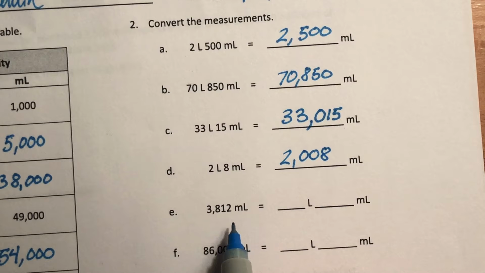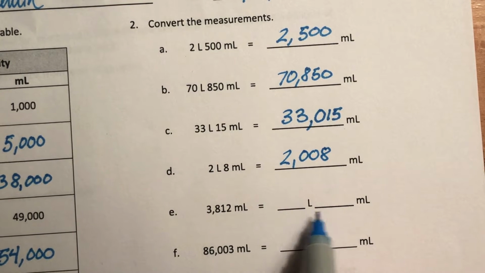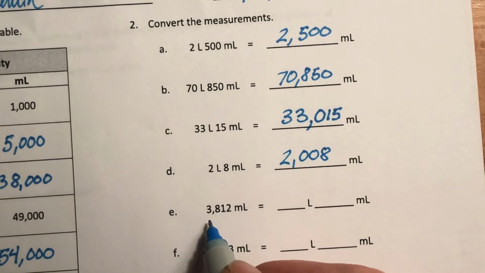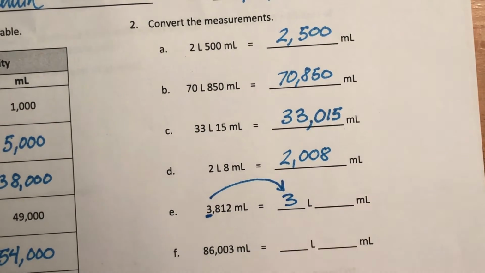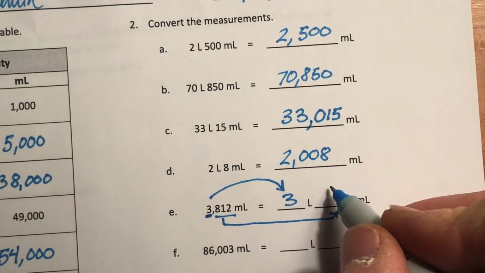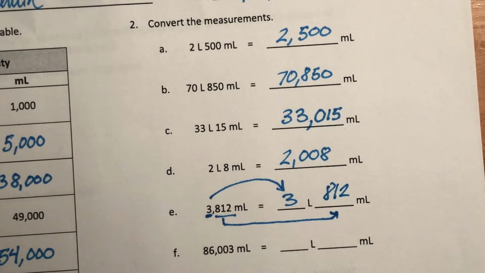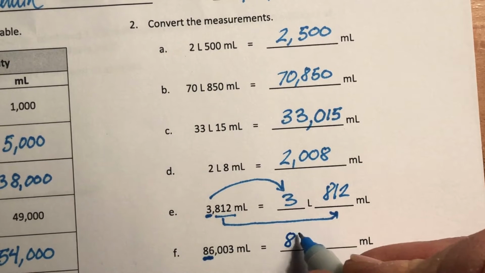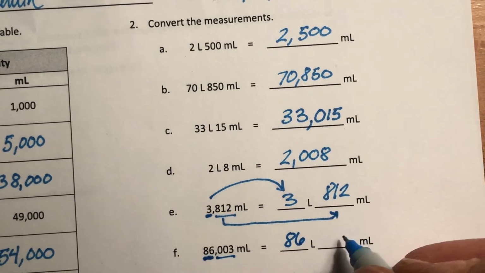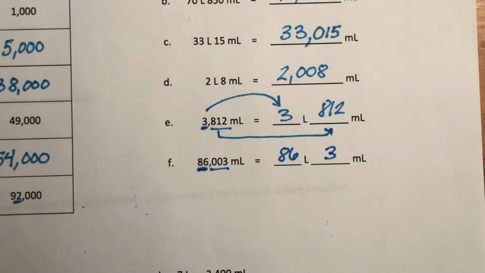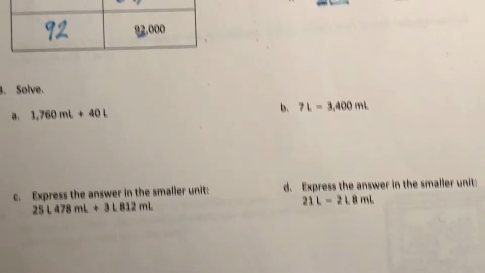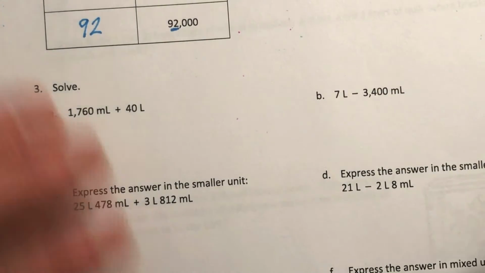And then down here, I have to put these into liters and milliliters. Okay, so I go to my thousands place. I see that there's a 3 there, so that'd be my liters, 3 liters. And then I take my rest of my ones period, come over here. It's going to be 812 milliliters. Same thing here, 86,000, so that goes here. And then 3 milliliters, 3. And I don't need to include those zeros there, just write down 3, okay? Perfect.